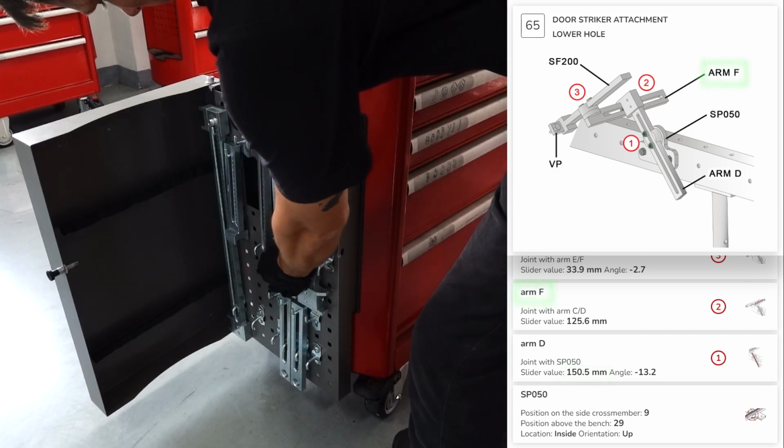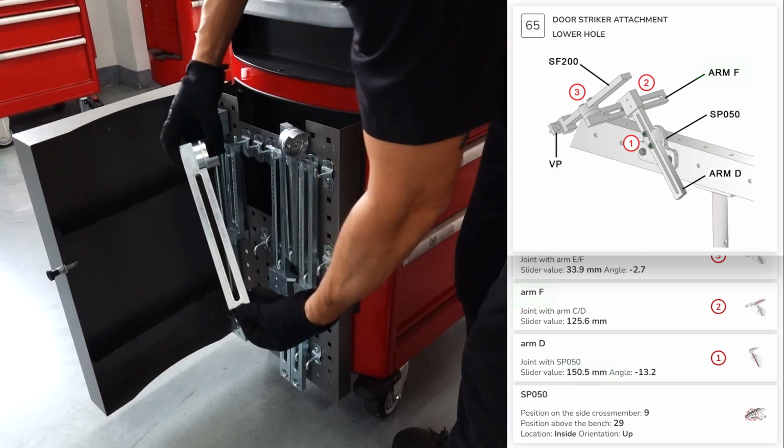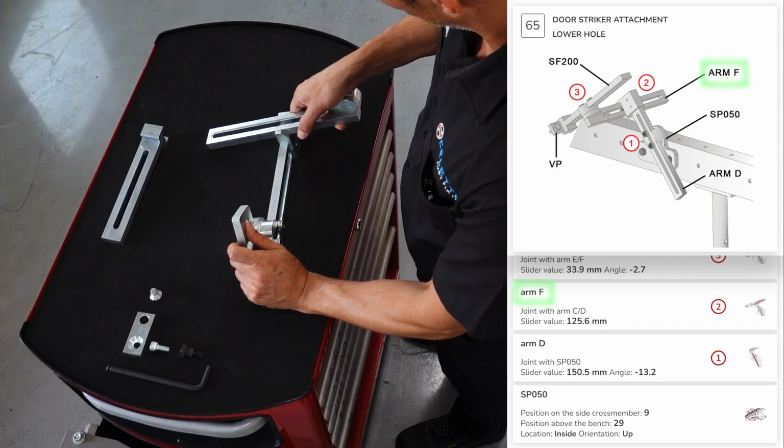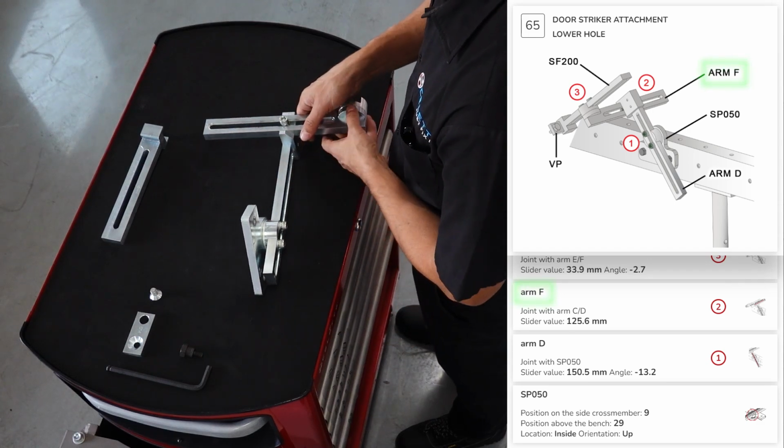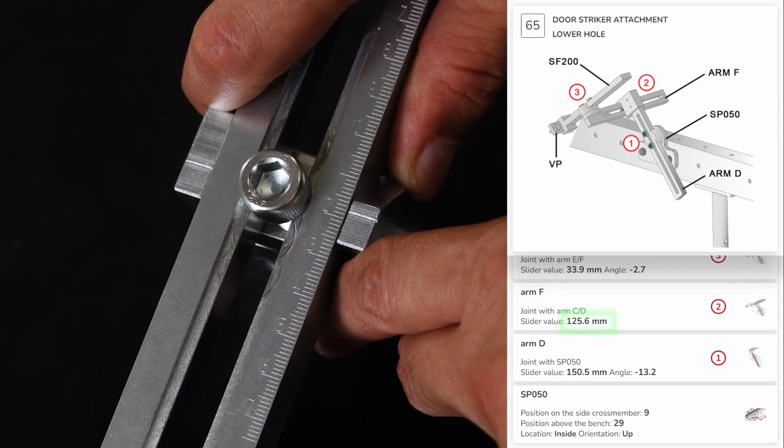For the second join, we attach an arm F to the arm D, with a slider value of 125.6 millimeters.